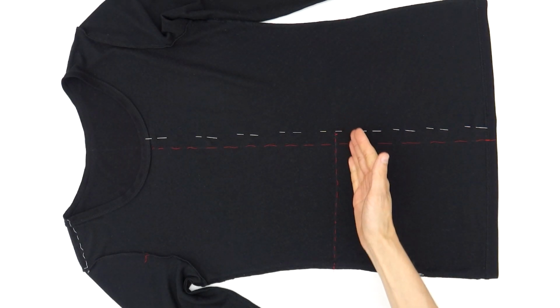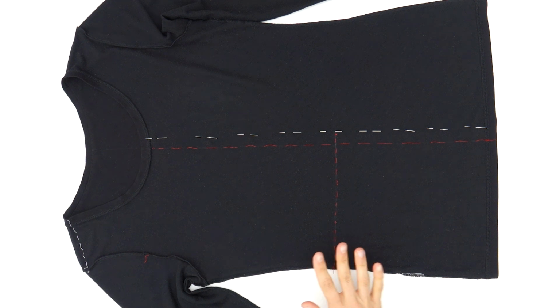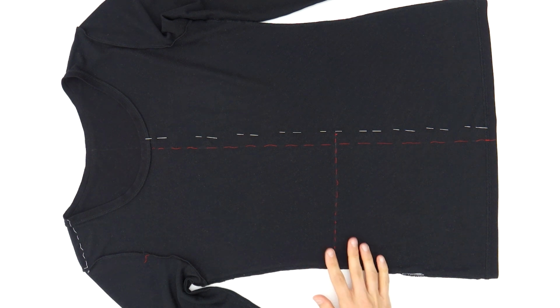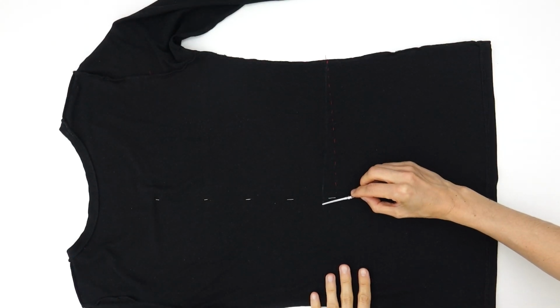And surprise, surprise, this line is not straight, it's curved, just like us. You may well have something even curvier. Now let's discover what's going on the other side.